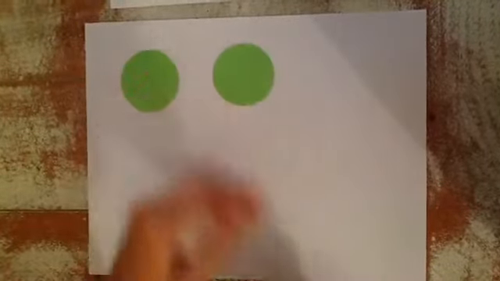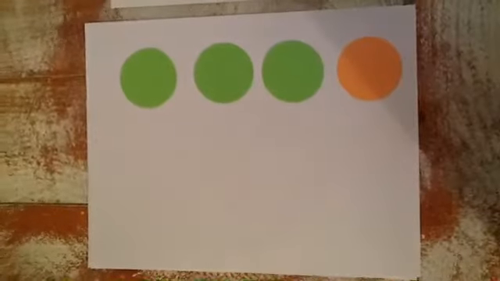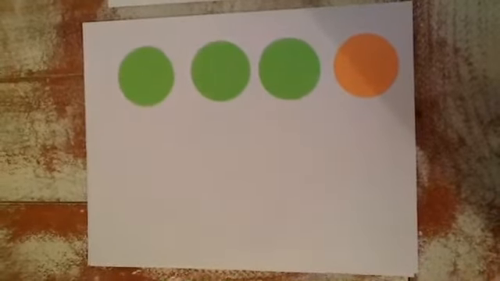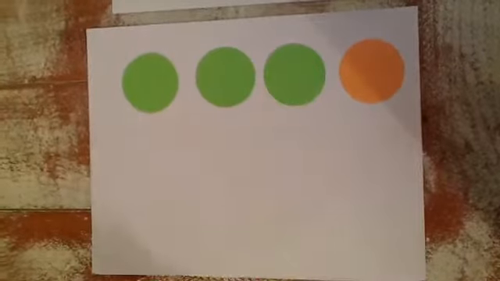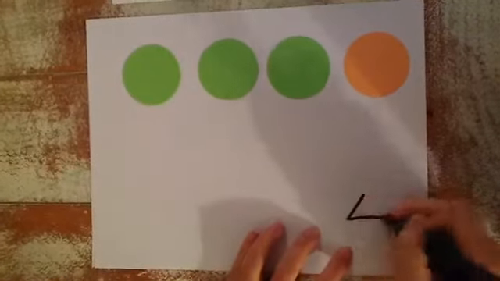Let's count Courtney's circles first. Let's count together. 1, 2, 3, 4. Using what we already know about fractions, we know that since we have 4 circles, the bottom number, or the denominator, in our fraction will be 4.